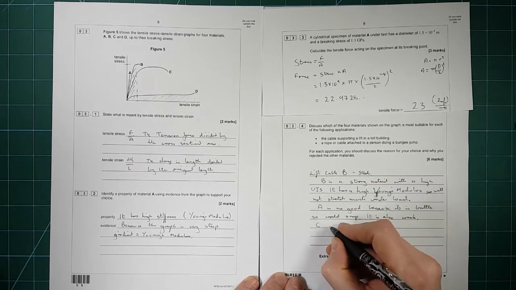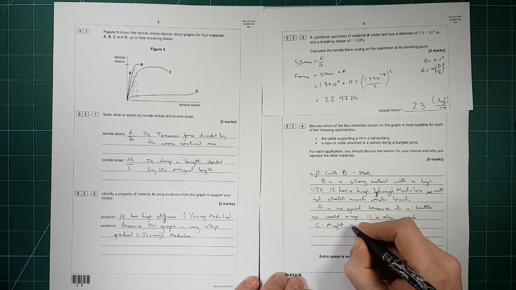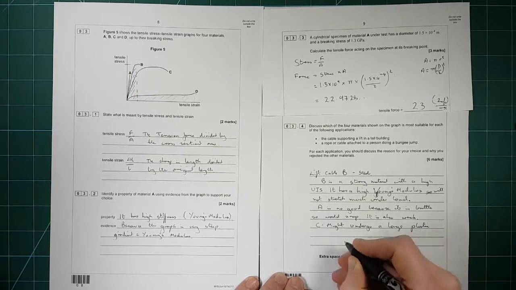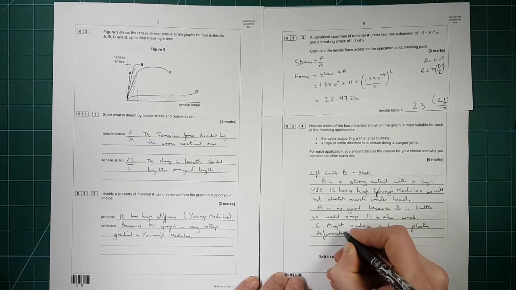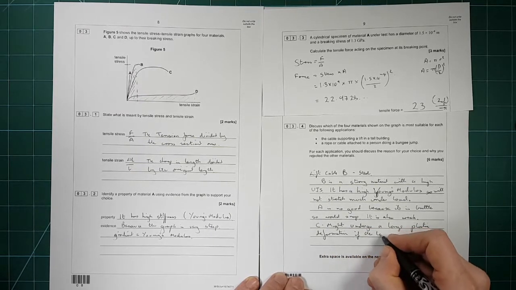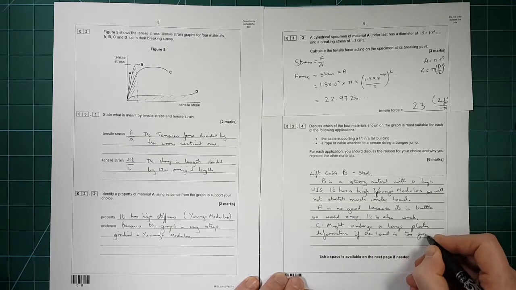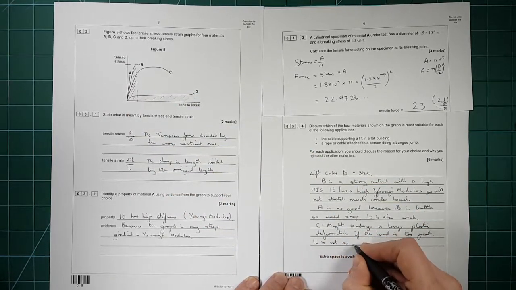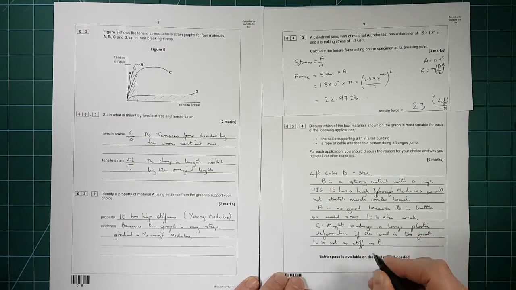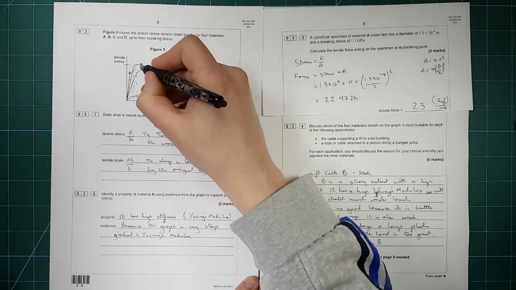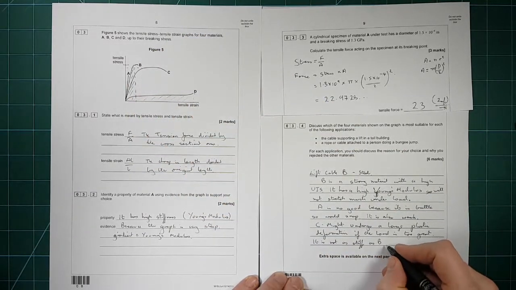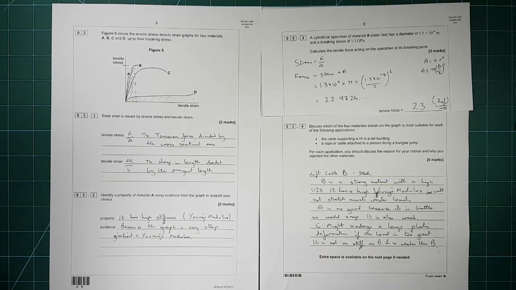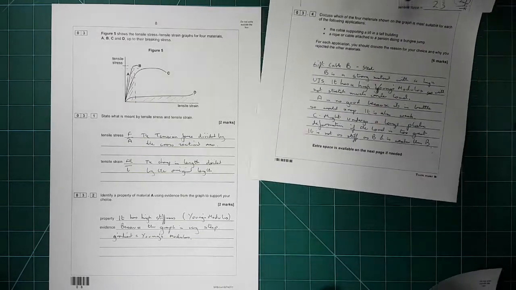So C might undergo a large plastic deformation if the load is too great. What else? It's not as stiff as B. And what else? It's slightly weaker as well, because look, it's almost as strong, but it's slightly weaker than B. Okay, so those are the initial reasons.